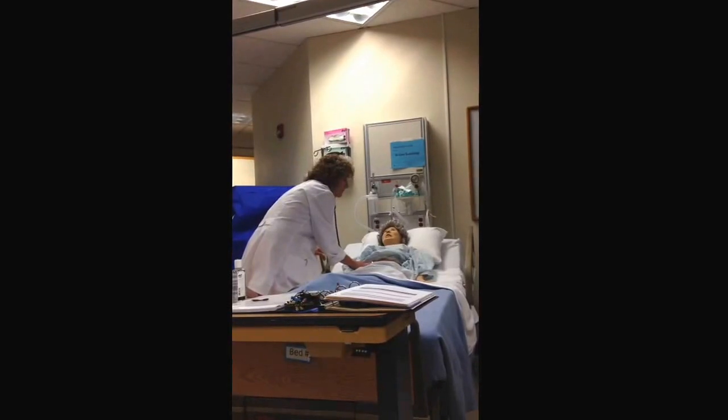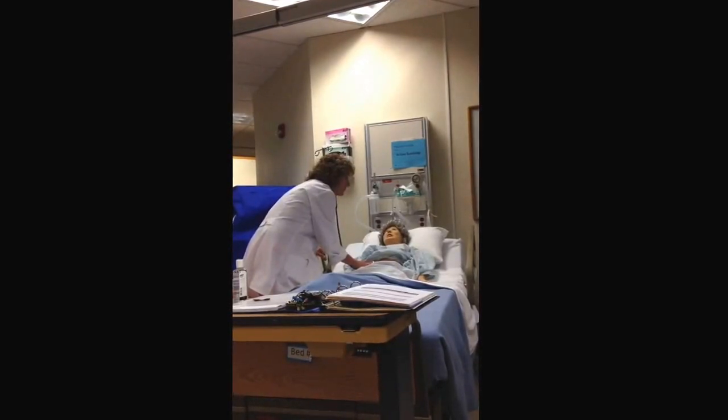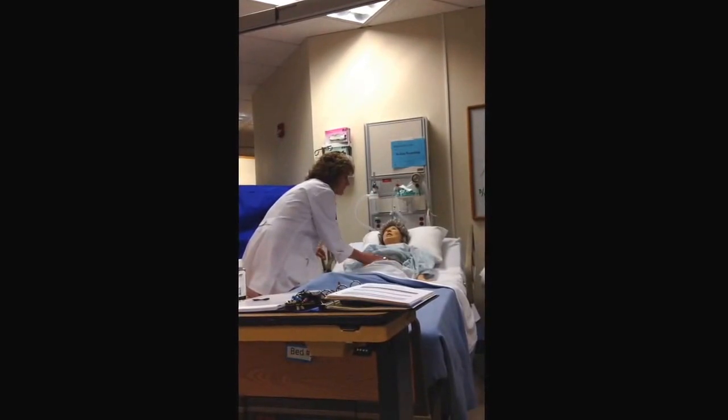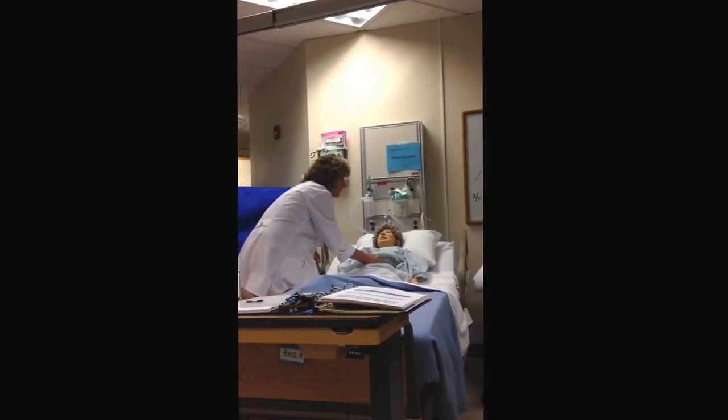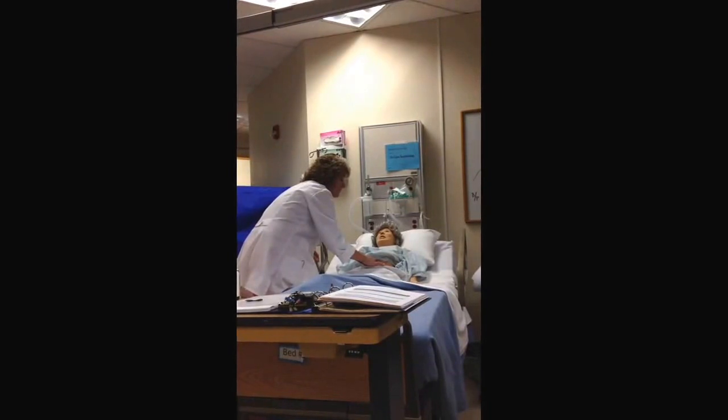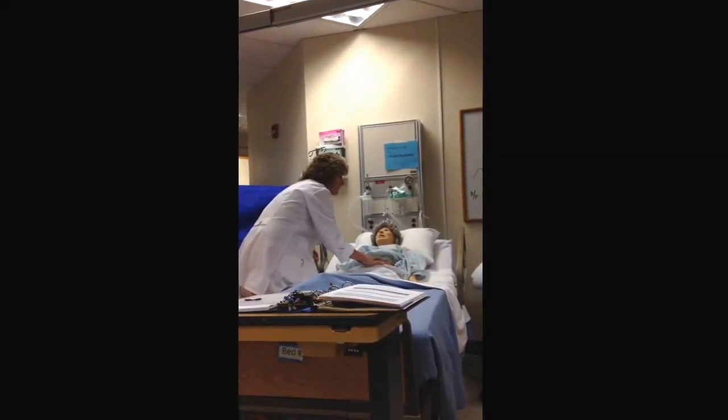Right upper quadrant, normal gurgles and clicks every 5 to 15 seconds. Left upper quadrant, normal gurgles and clicks, one every 5 to 15 seconds. Left lower abdomen, normal gurgles and clicks, one every 5 to 15 seconds.